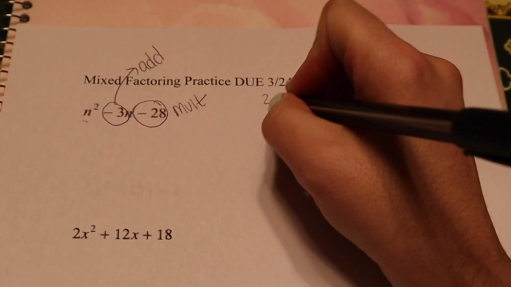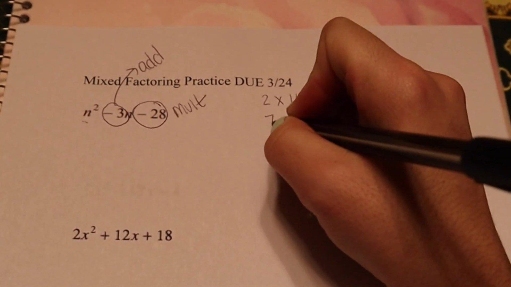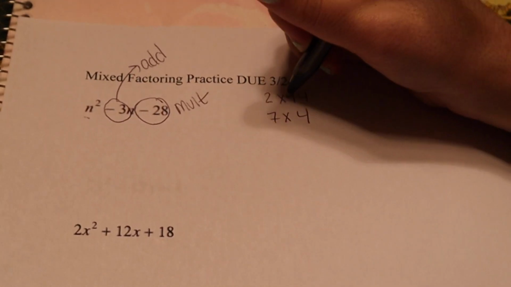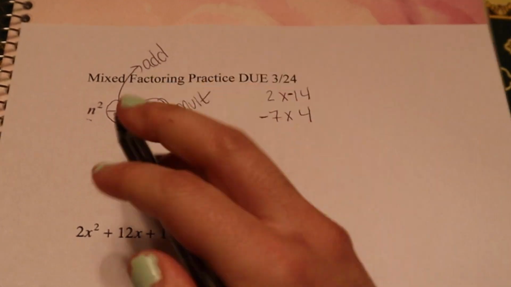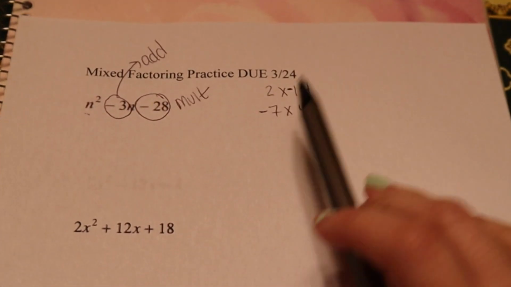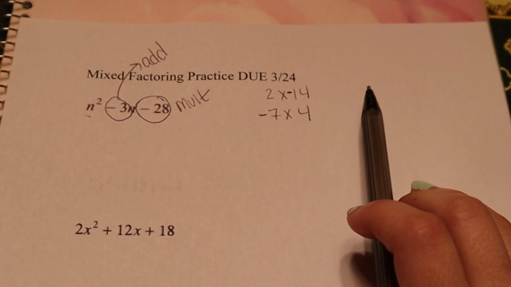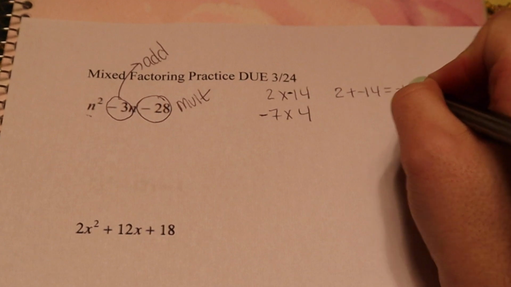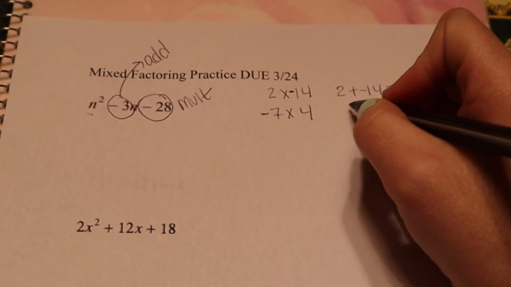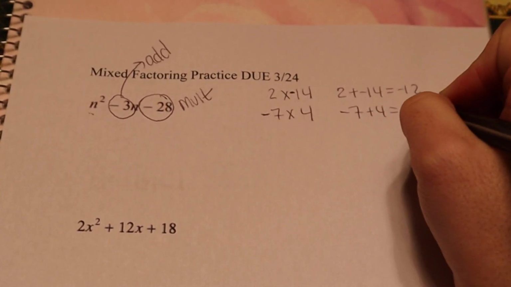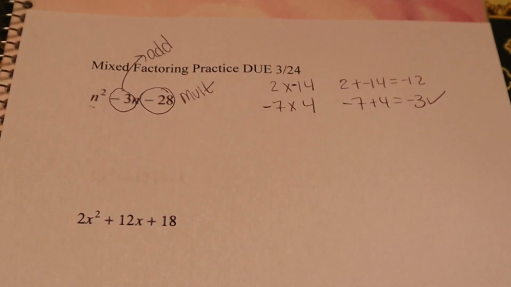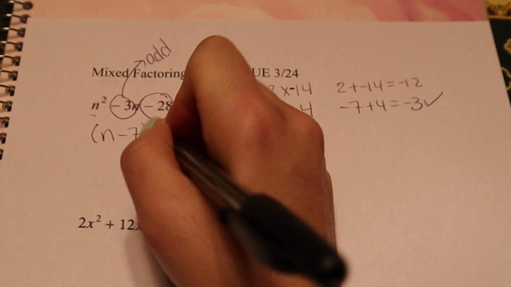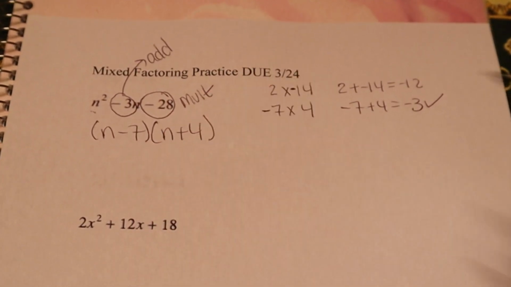So I could do 2 and 14. I could do, let's say, 7 and 4. The larger number has to be negative because I want the sum to be a negative number. 2 plus negative 14 would be negative 12. So that's not good. But negative 7 plus 4 would be negative 3, which is what we want. So our solution is going to be n minus 7 and n plus 4.